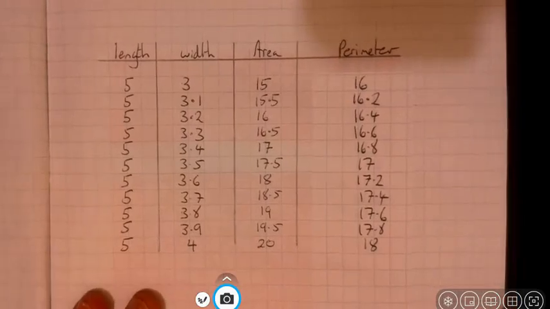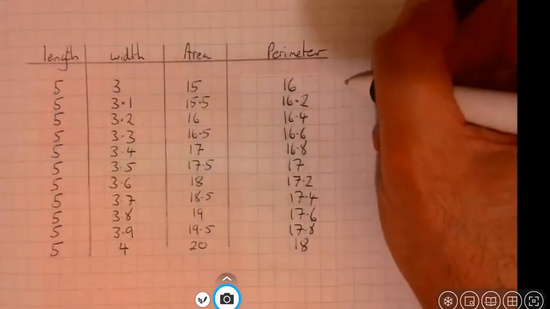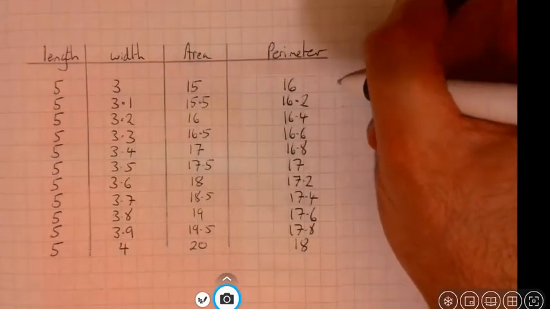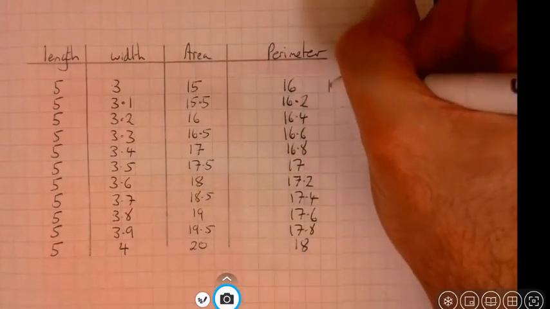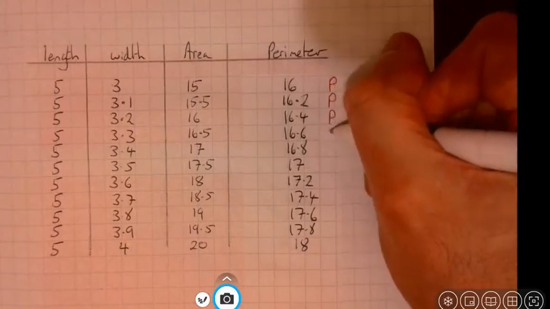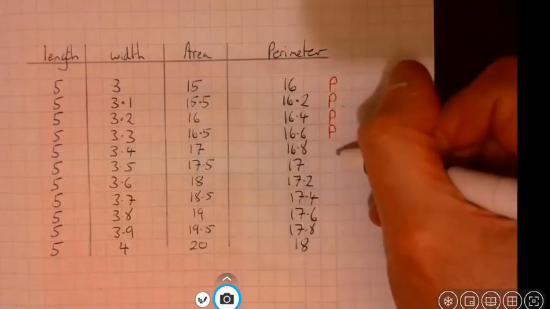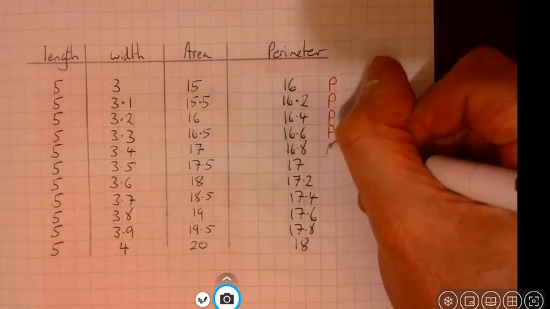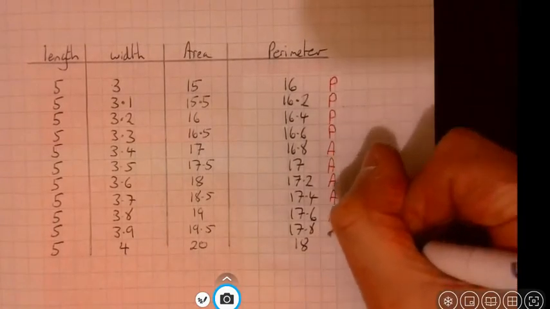Now I'm going to do the same. Can I find when the area is equal to the perimeter? Well, do this. Write down which number is bigger. Well, the perimeter is bigger. The perimeter's still bigger, still bigger, still bigger, but very close. And then the area's bigger, the area's bigger, the area's bigger.